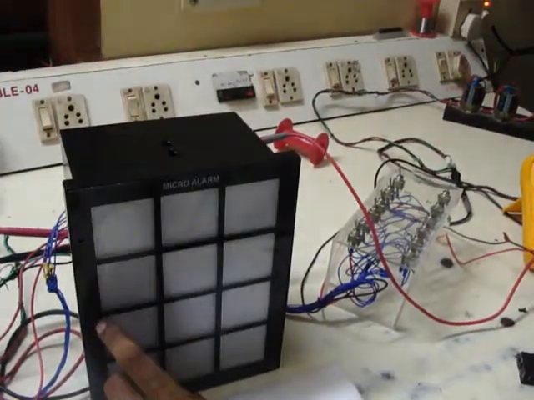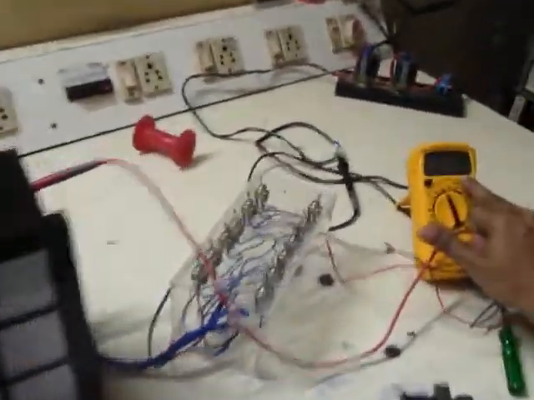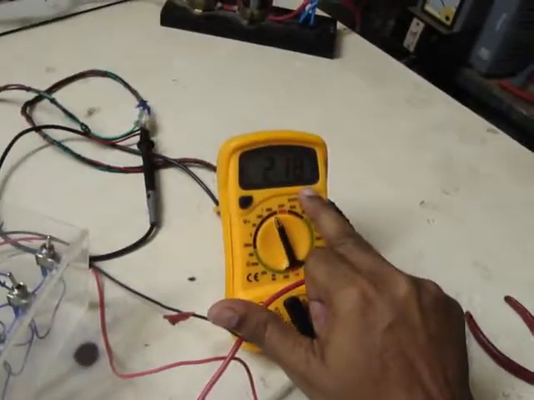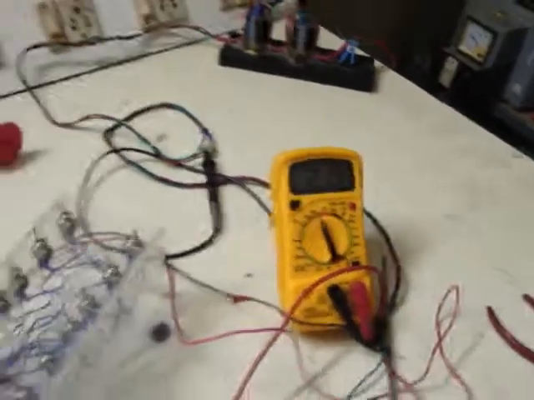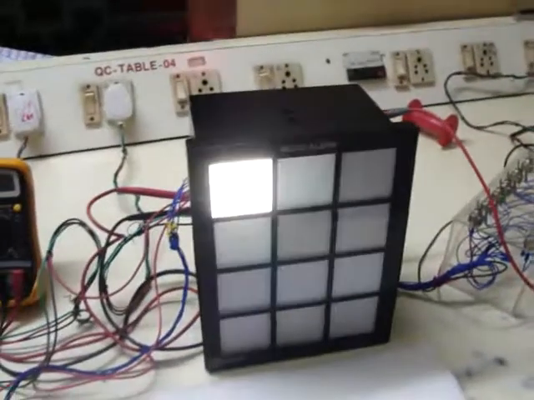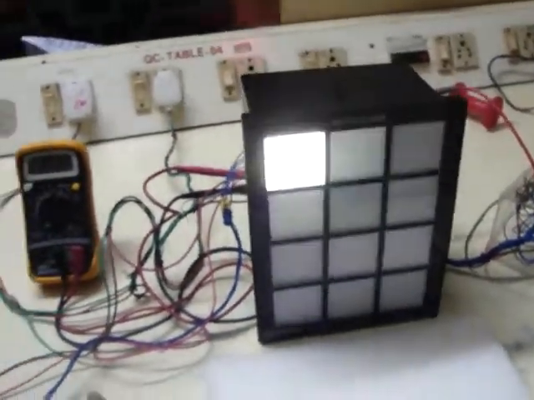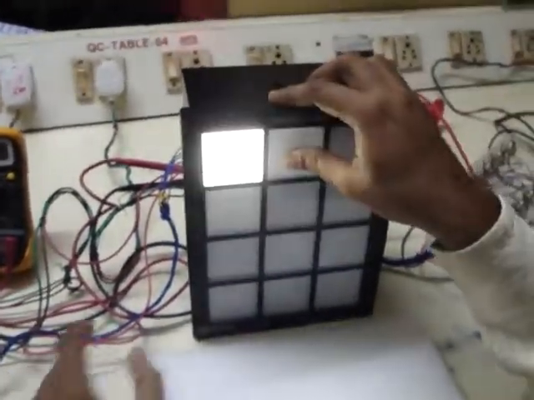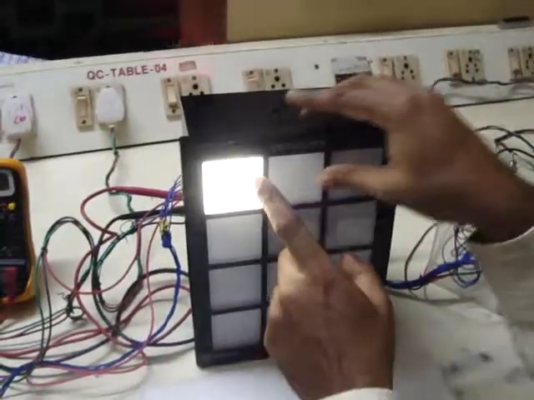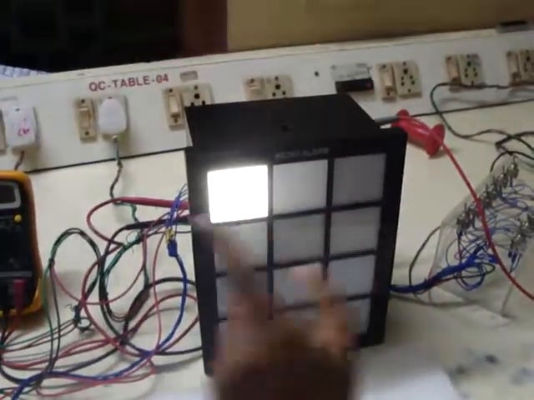You can check here, 220 volt DC is applied to window 1, and window 1 starts to flash, and you must also have heard the hooter sound. When acknowledge is pressed, the window will become steady and the hooter will turn off.